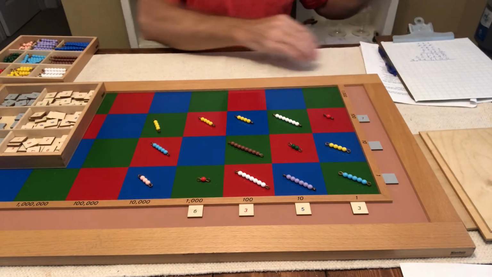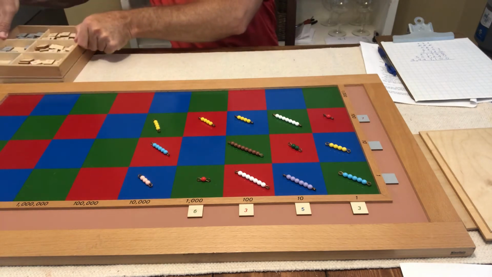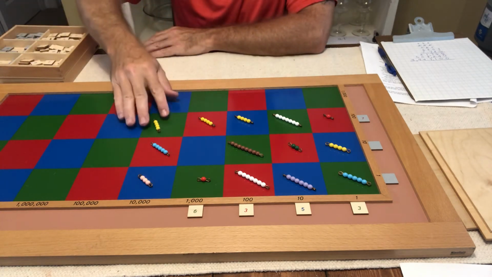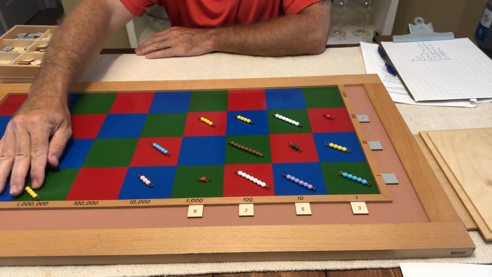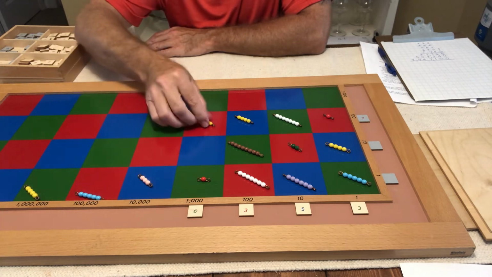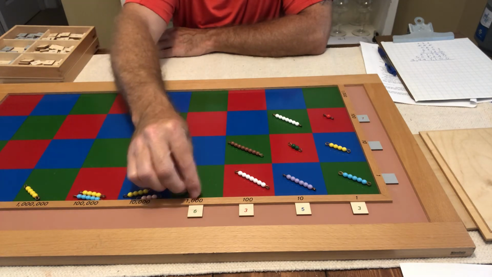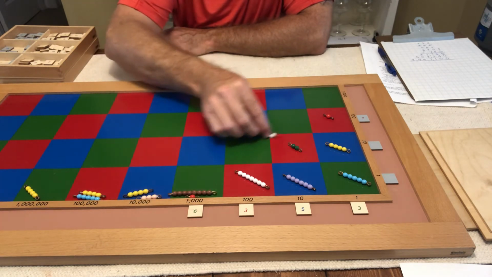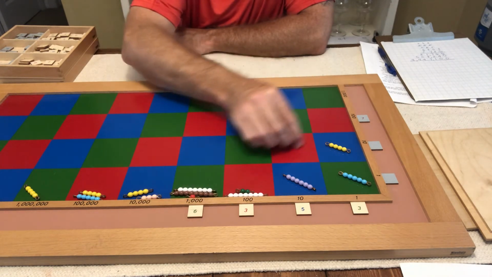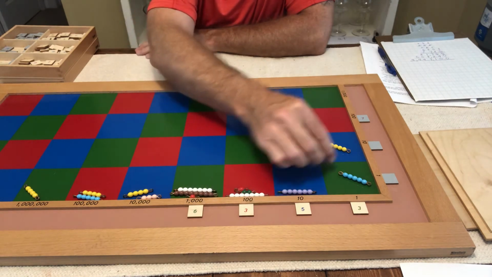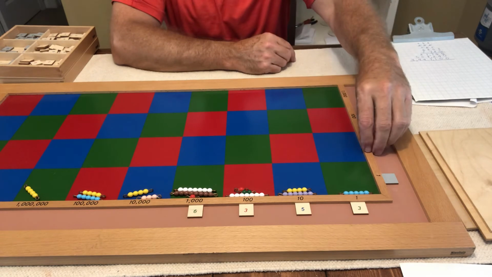If you're working with your multiplication checkerboard, then you need to do the slide. So everything that's in green ends up in green. Everything that's red ends up in red. Blue goes to blue. Green goes to green. Everything that's in the red column slides to the red column. Blue to the blue column. And there's only one thing in the green column.